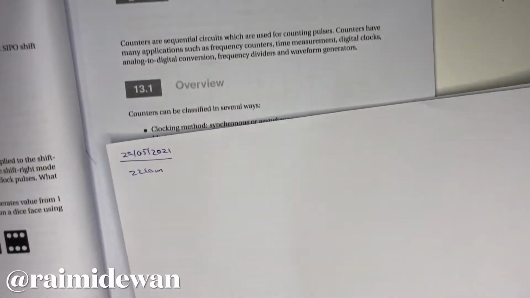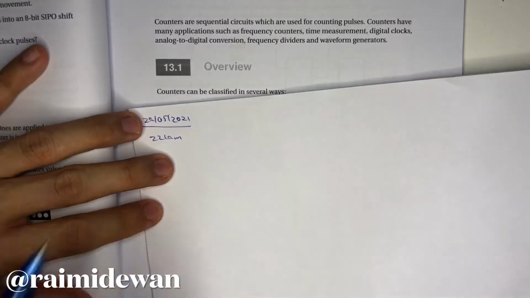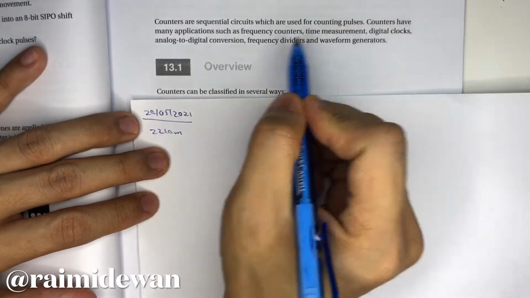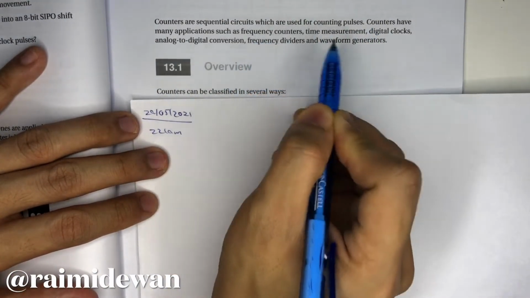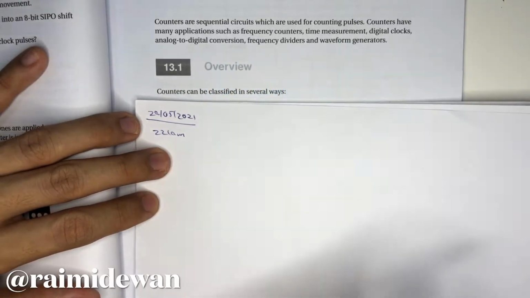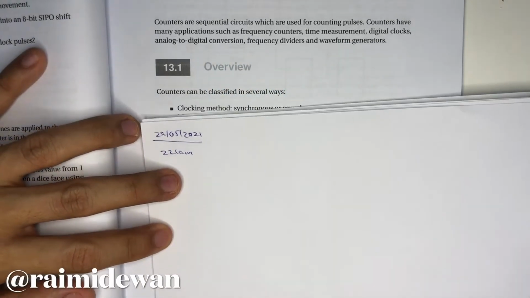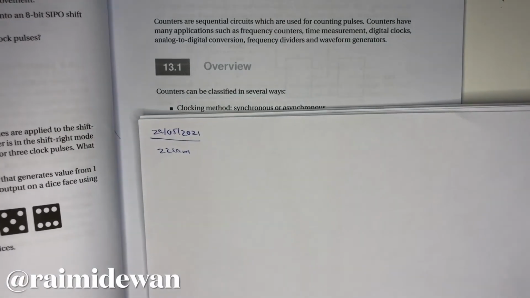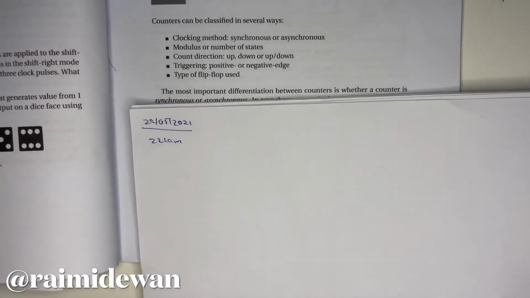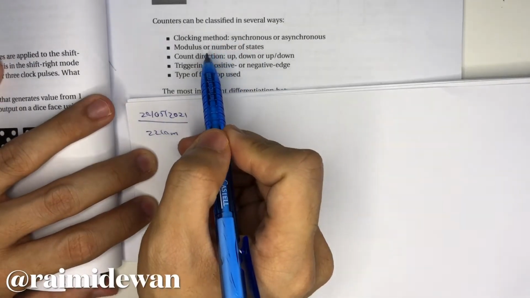So, counters are sequential circuits used for counting pulses. They can be used for frequency counters, time measurement, digital clocks, analog to digital conversion, frequency dividers, and waveform generation. Counters can be classified in several ways, for example by clocking method. You can see this example.